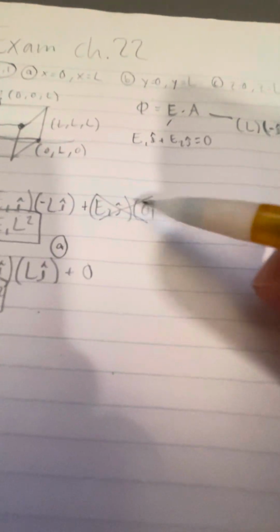Part B. Again, we just do a similar approach here. So for y equals 0, in this case it's now not going to be i hat, it's going to be j hat, since we have y equals 0 here. So it's going to be E1 i hat, but now there's no other i or x component here, so that's multiplied by 0, which is equal to 0, plus now E2 j hat times negative L squared j hat.